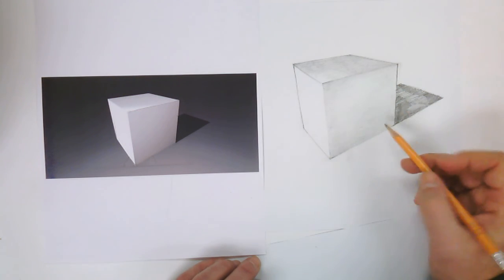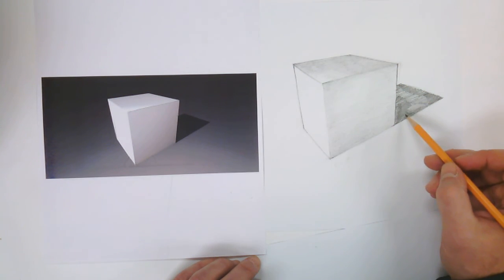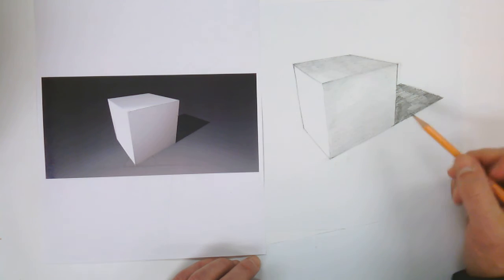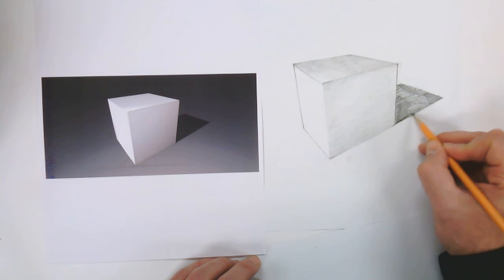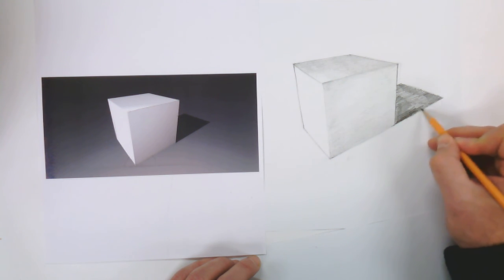Okay, so that's a medium value. You can see here it goes pretty dark. So I'll go ahead and just press down all the way.